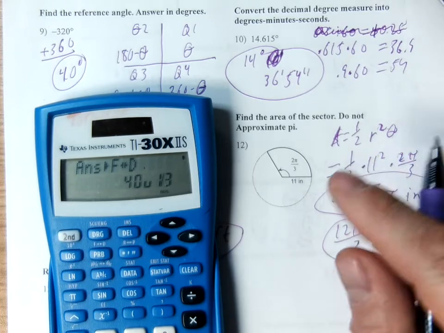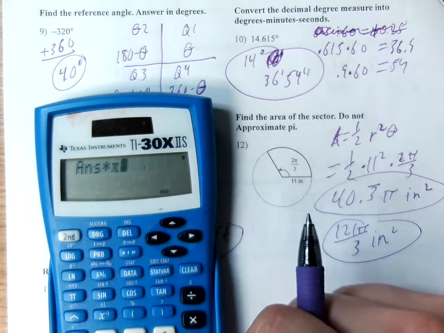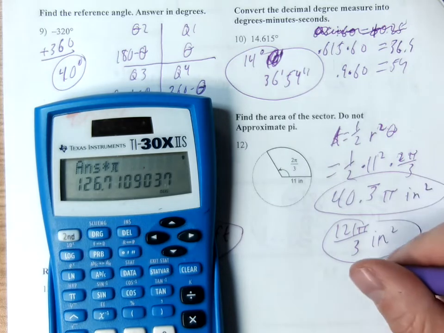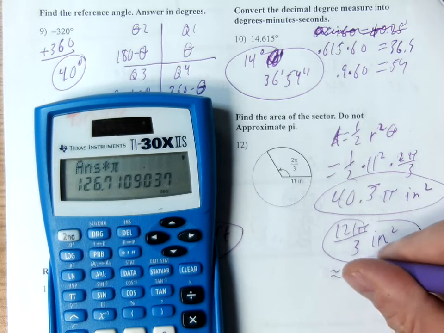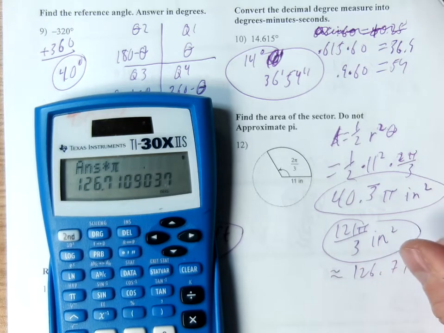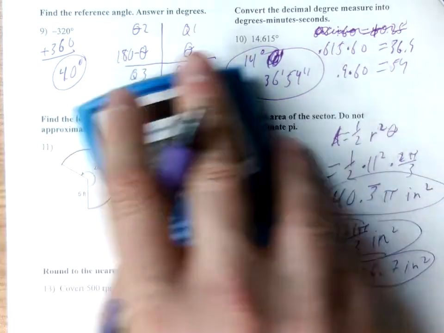Or you can give me a decimal, 126.7 square inches. I'll take any of those 3 answers.